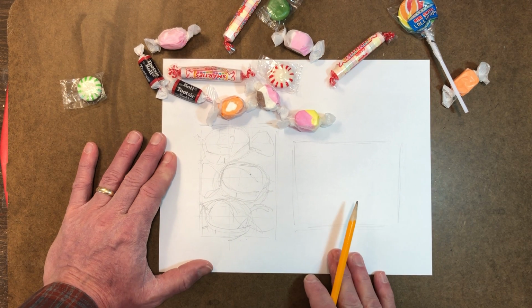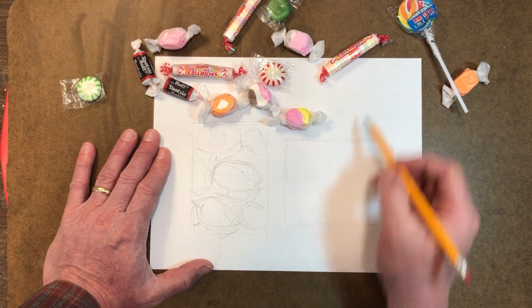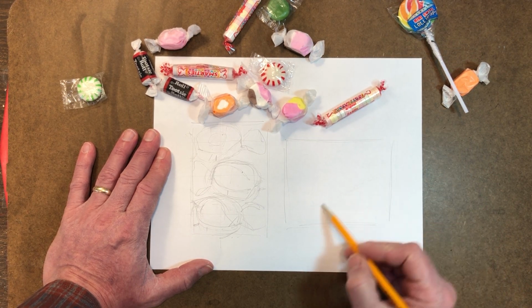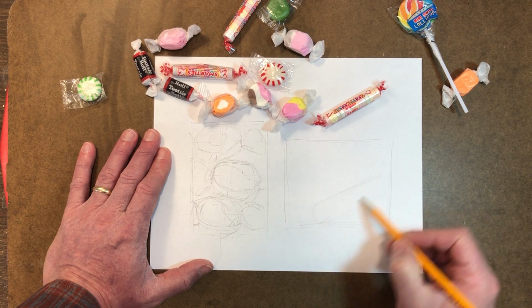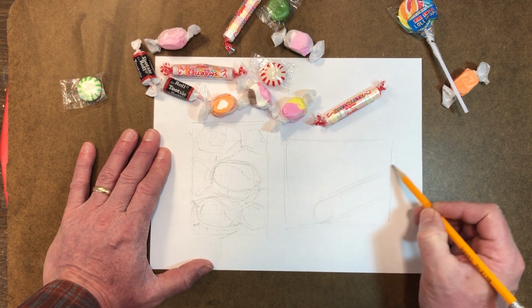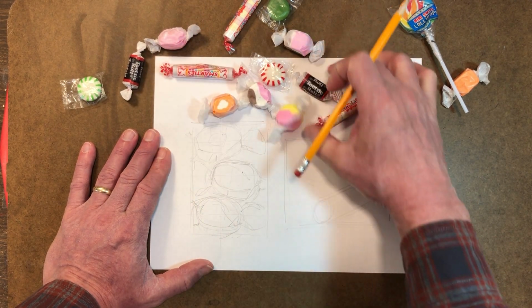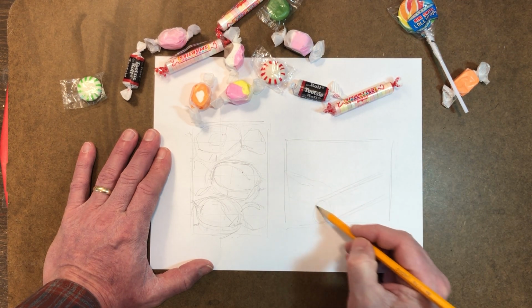Now, going to the second one here, more horizontal, I look at these Smarties, and the shape is really a cylinder. So I'm just going to draw a cylinder going in that direction. And maybe I'll bring in a Tootsie Roll, kind of going in this direction.